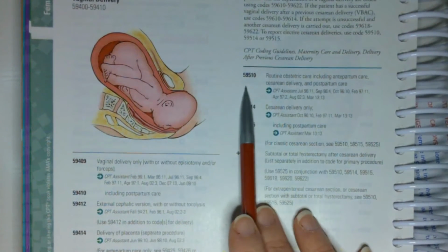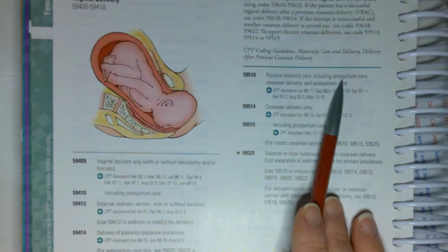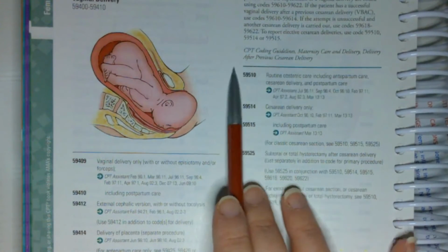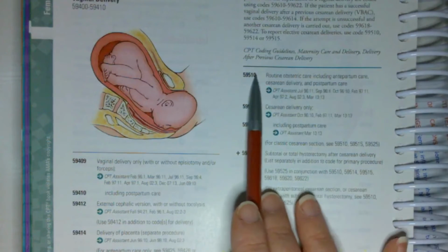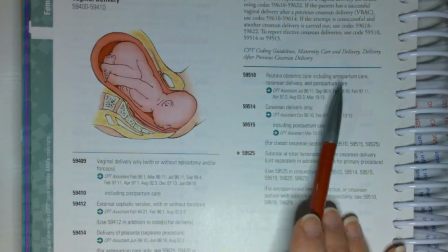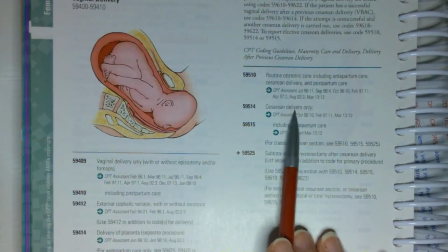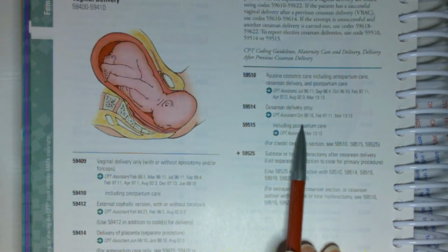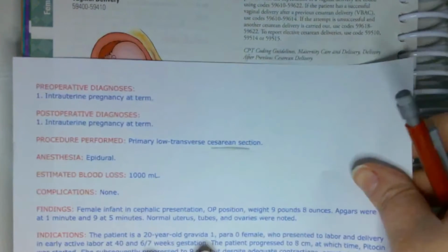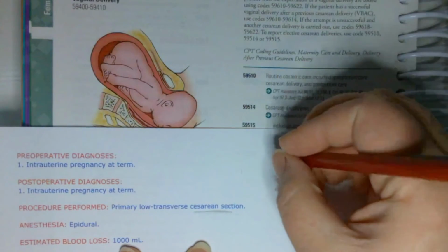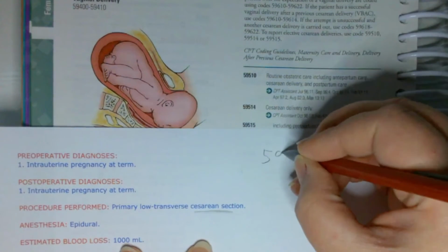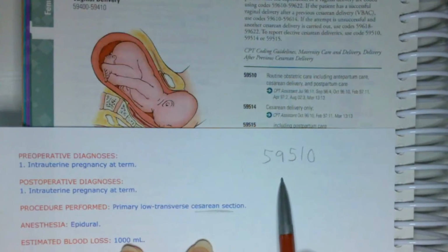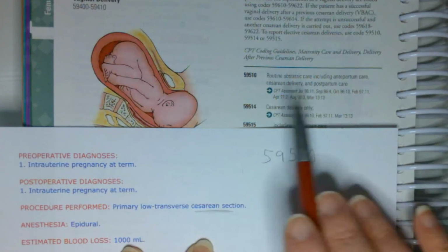But we're going to say that this provider did also provide the prenatal and postnatal care, and that is the whole global package. So this gets reimbursed significantly more, as you can imagine, because it's the entire maternity care versus just doing the delivery or just doing postpartum care and delivery. So for this case, we're going to bill assuming that they provided all the maternal care, 59510.